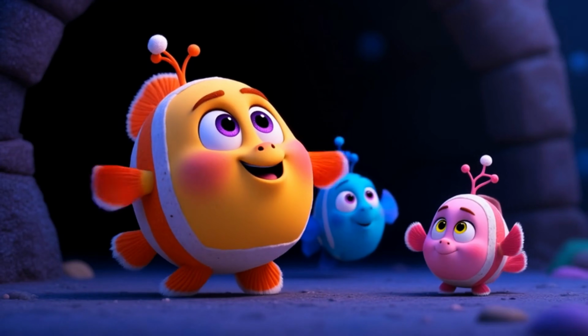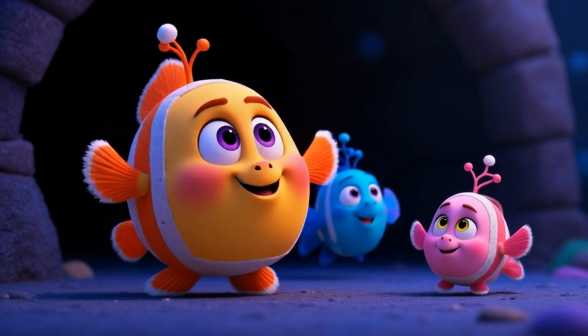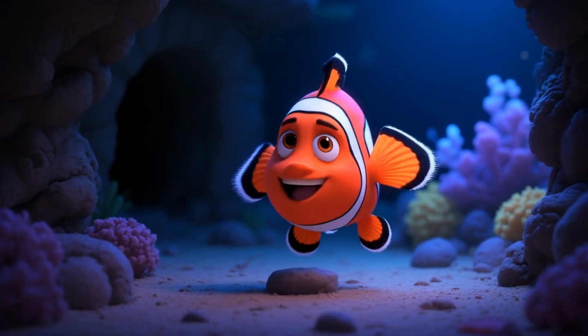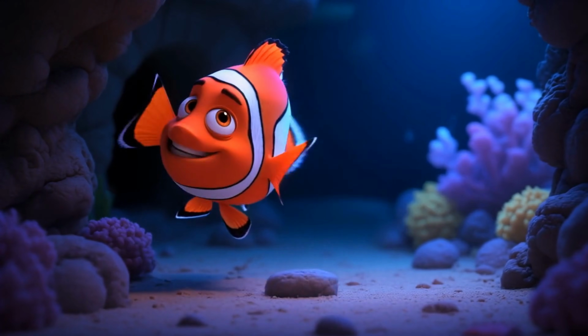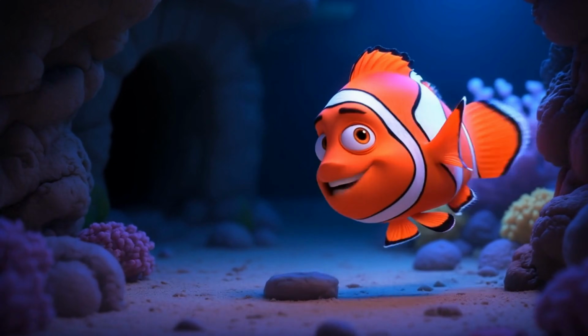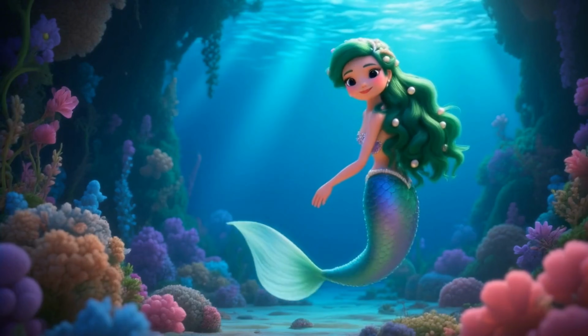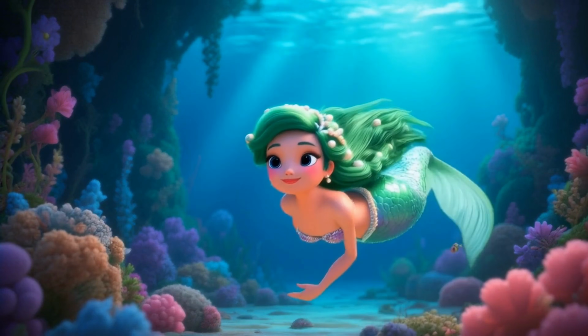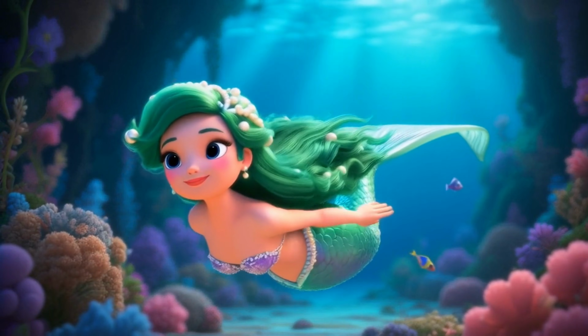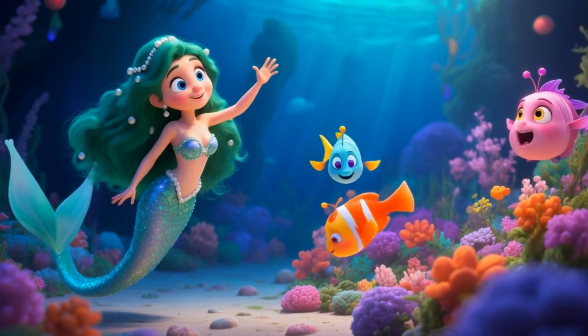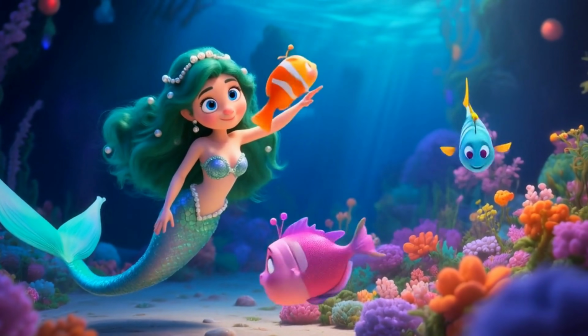One day, a group of lost fish swam into a dark cave nearby. They shivered with fear in the darkness. One little fish trembled. "It's too dark. I can't see the way home." Another sniffled. "I'm scared." Mira heard their voices and swam over. She said kindly, "Oh dear, don't be afraid. I can help you." With a gentle wave of her hand, Mira opened her secret garden.